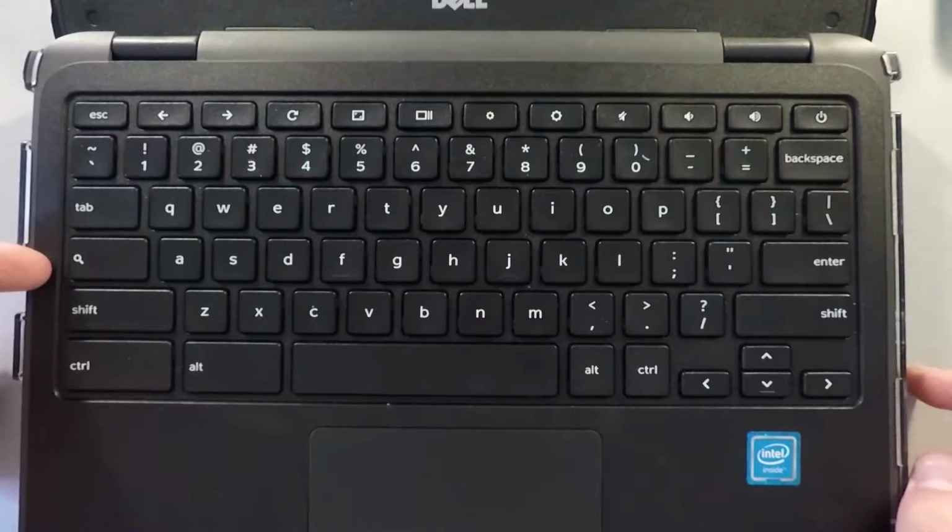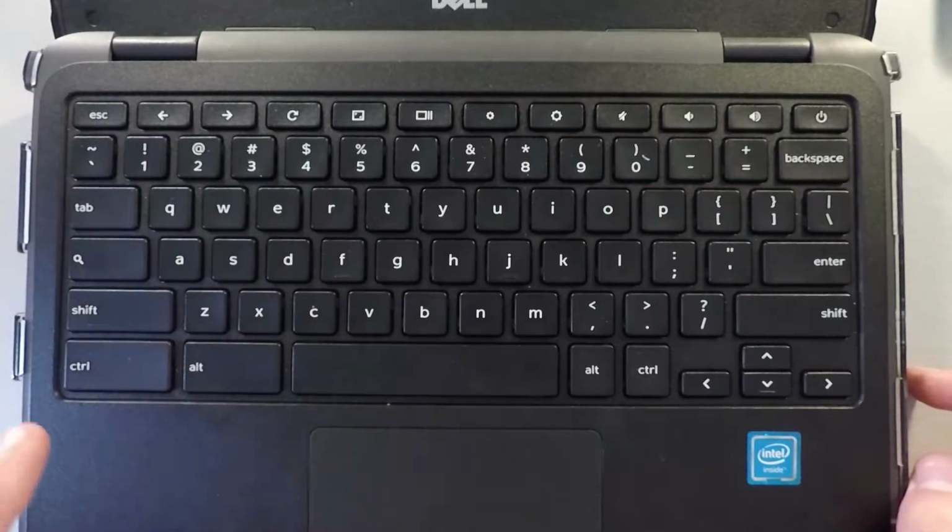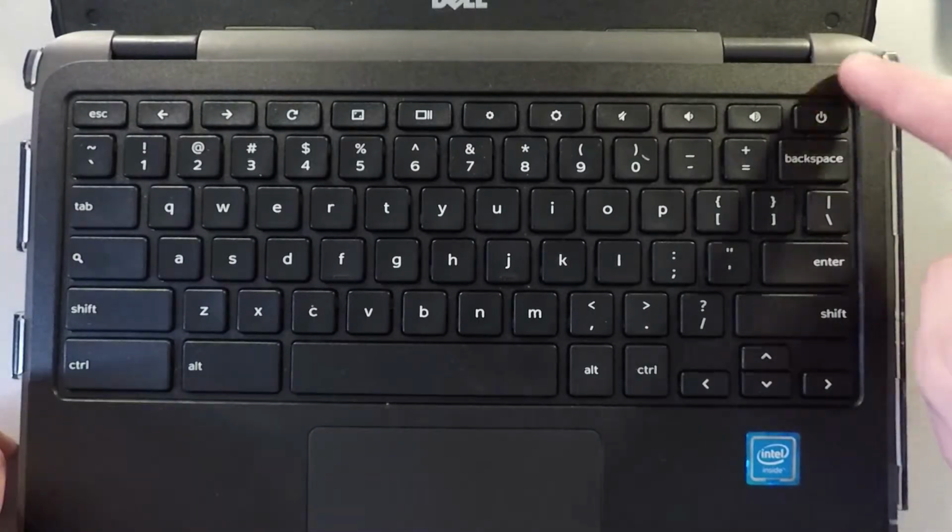Hey, this is Eric, and in this video I'm going to give you some tips on the keyboard. There's a few things different about the Chromebook keyboard than you may be used to. For one, there's no caps lock key. It's been replaced by this search key. There's also no Windows key, no delete key, and the function keys look different.